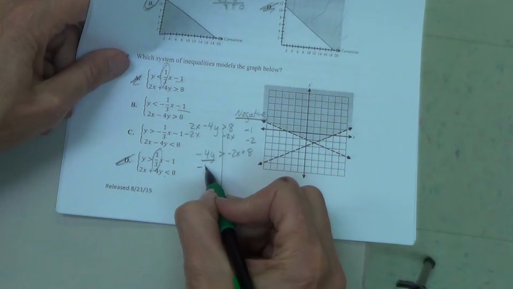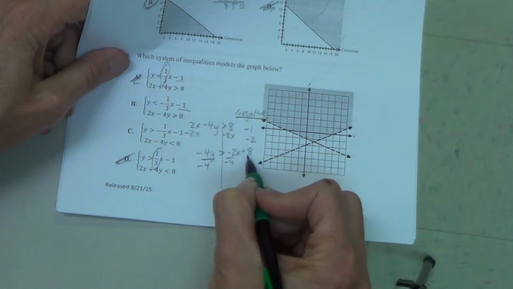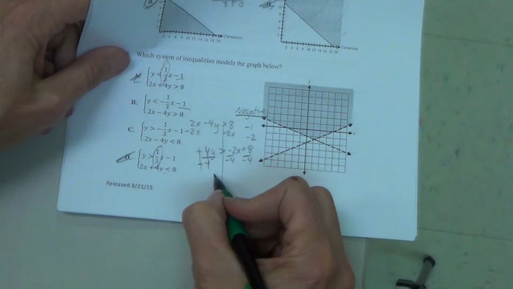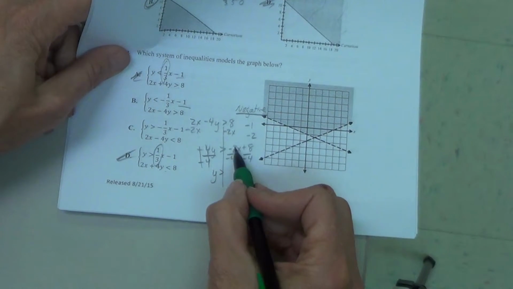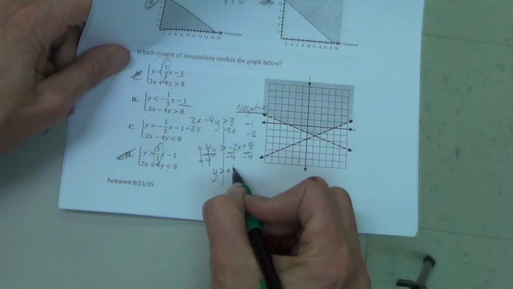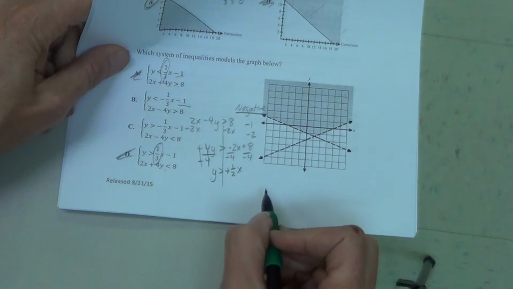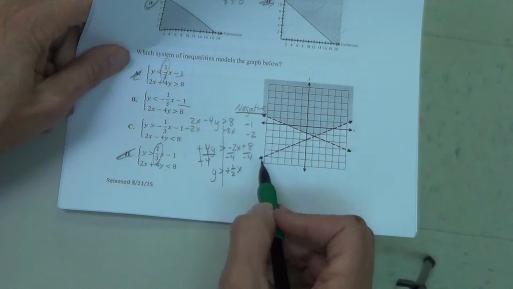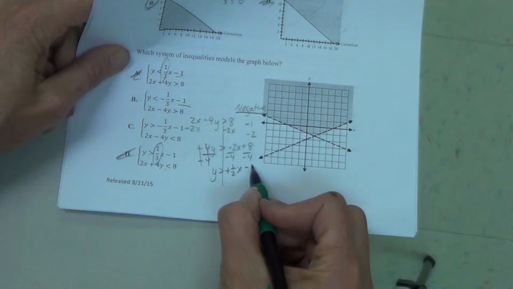Divide by negative 4. Negative 4 goes in there one time. This would reduce, negative over a negative is positive, so positive 1/2 x. And 8 divided by negative 4 is negative 2.